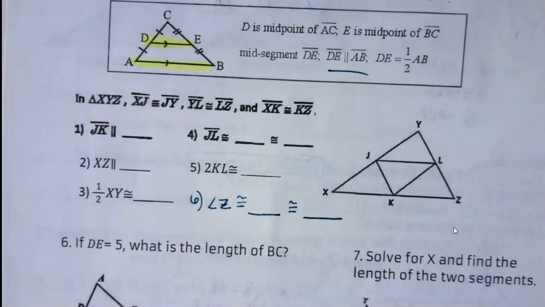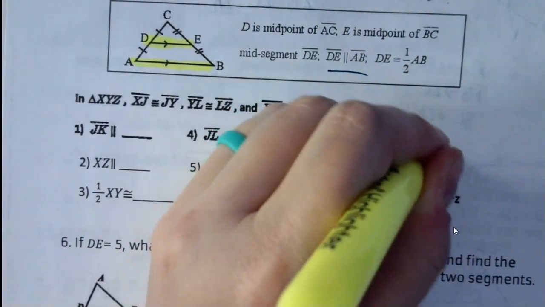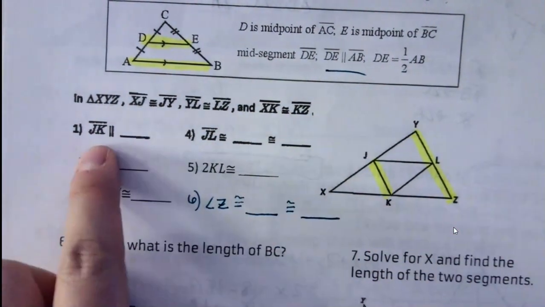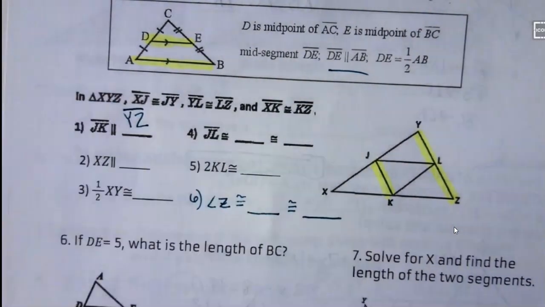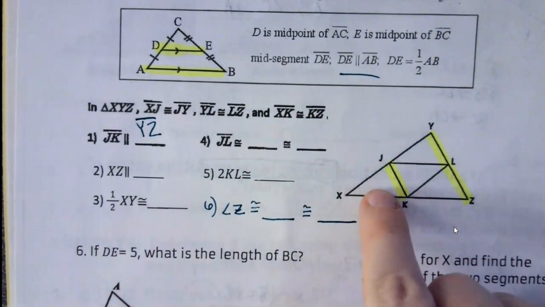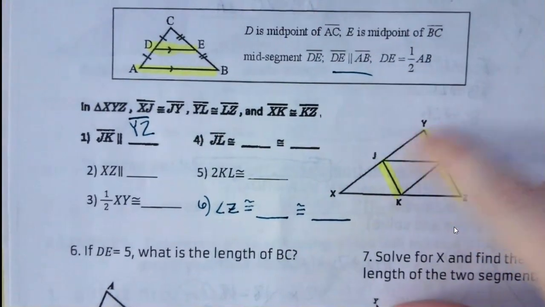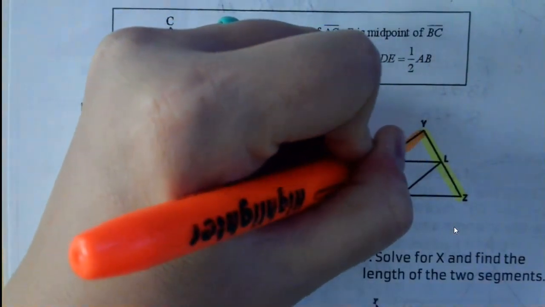I have two different highlighters, and I'm going to use them to identify the parallel lines. So JK is going to be parallel to YZ. Most of you can look at this and tell which one is parallel, but I think it helps to have it highlighted, especially for the notes. And then for XZ, I'm going to take a different color highlighter. If you don't have a different color highlighter, it's not a big deal.